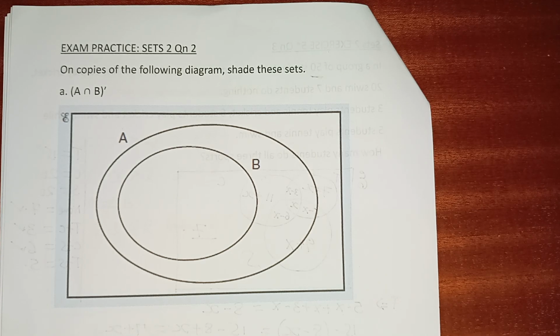As we conclude set 2, we will respond to some questions in exam practice set 2, starting with question number 2. And this question has part A and part B. And part A says, on copies of the following diagram, shade these sets.